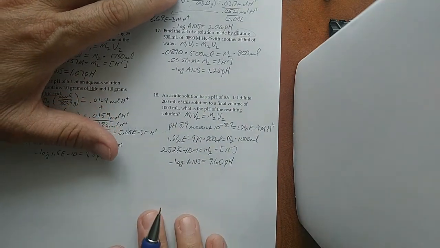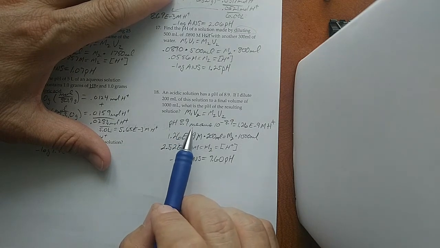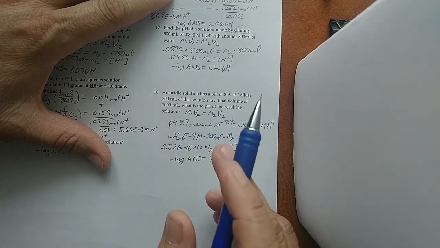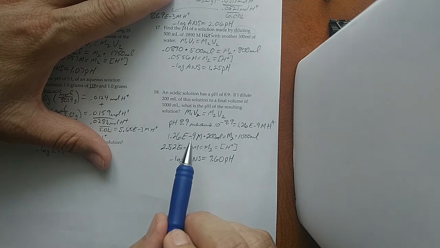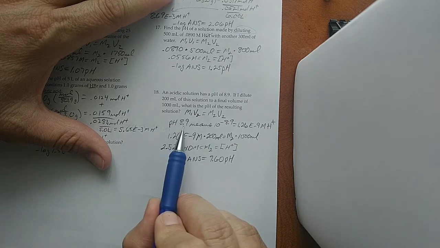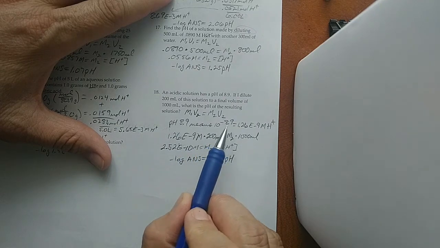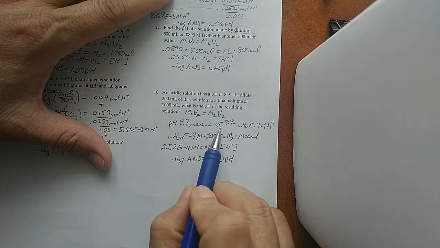There's a slight different trick to 18. We do have a dilution, but I don't know my beginning molarity. They tell me a beginning pH. But you might remember that pH means we know the exponent on 10, except the sign is wrong. So pH 8.9 means we have 10 to the negative 8.9, because remember we took the negative sign off for grandma and so forth, but mathematically we have to put it back in or you get the wrong answer. So don't say 10 to the 8.9.